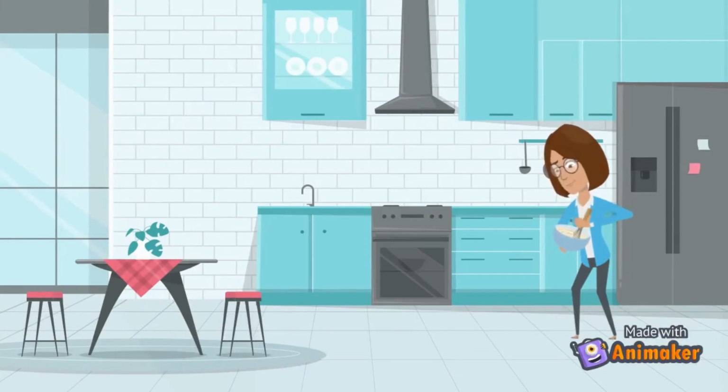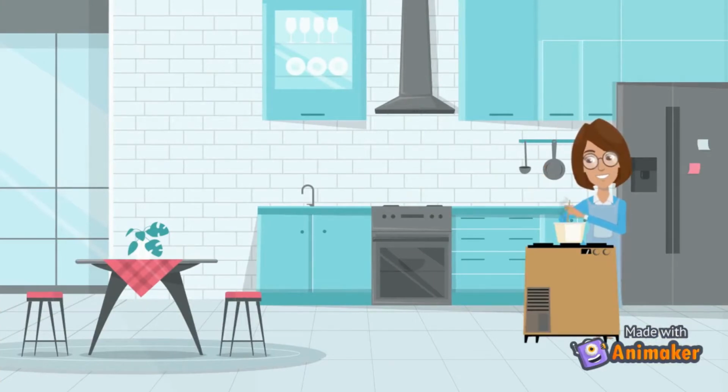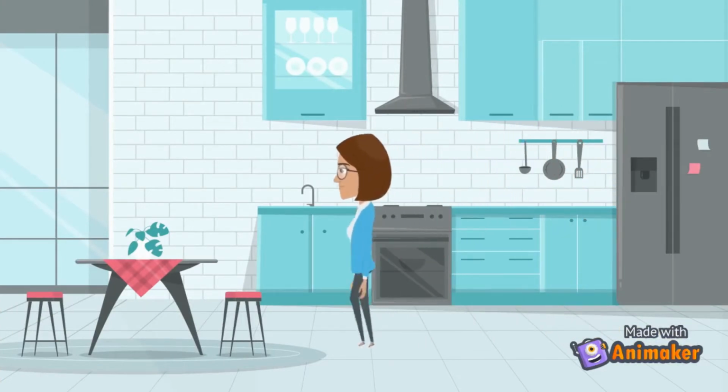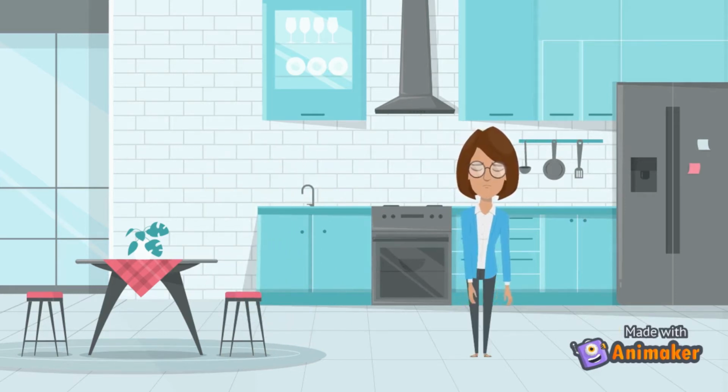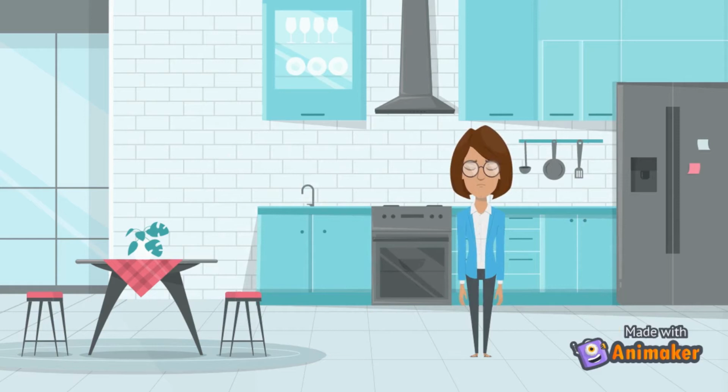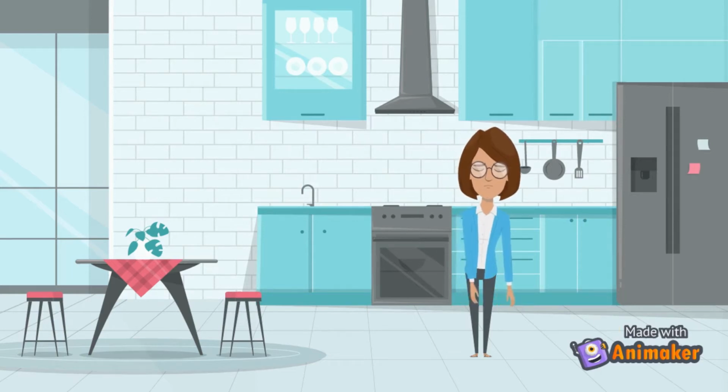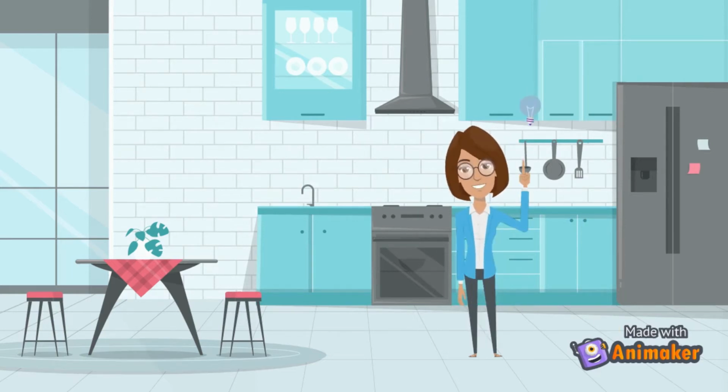And then prepare all of the ingredients, cook all of the food, and only then can she finally sit down and eat. But this is far from ideal, as Stacy had to spend so much extra time and effort to do a simple task. What if there was a better solution?